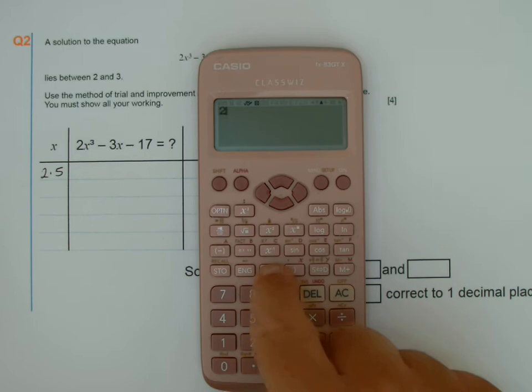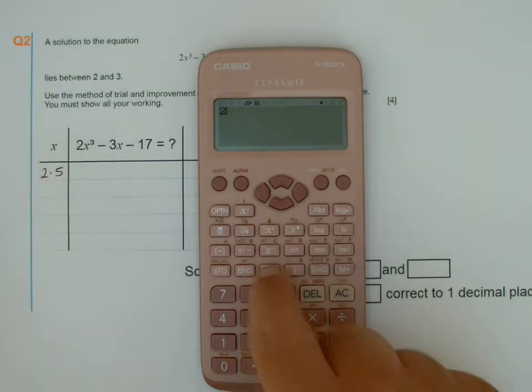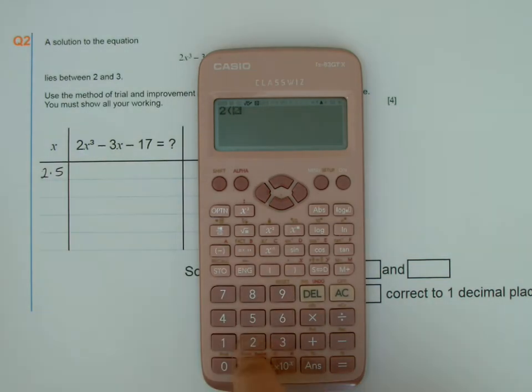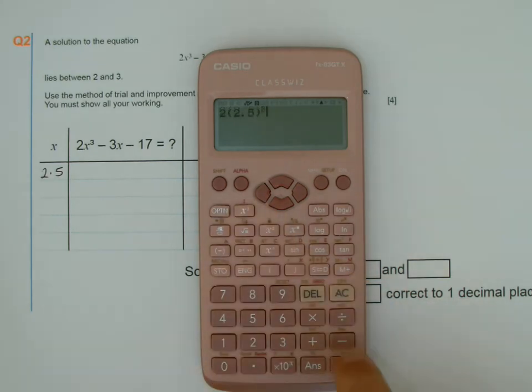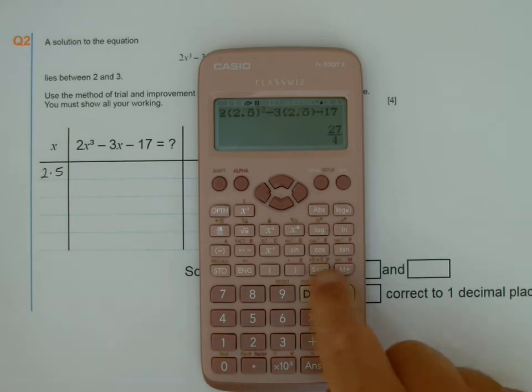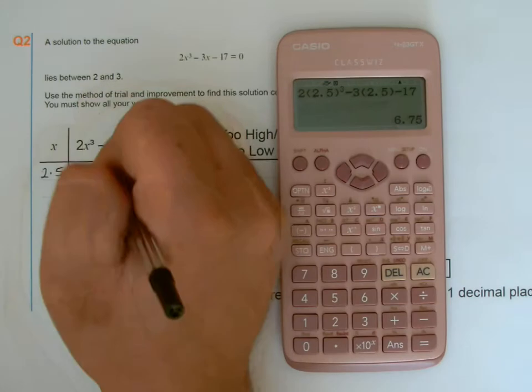So I use a bracket, right? Because 2x cubed. So put the 2 first, then do a bracket to represent the x, right? So put 2.5 into here, close the bracket, and then cube it. Minus then, well, 3x, so 3 times x, so 3 bracket x, 3 times 2.5, and then minus 17. So press equals, and I get that. And again, press the SD button, 6.75, okay?